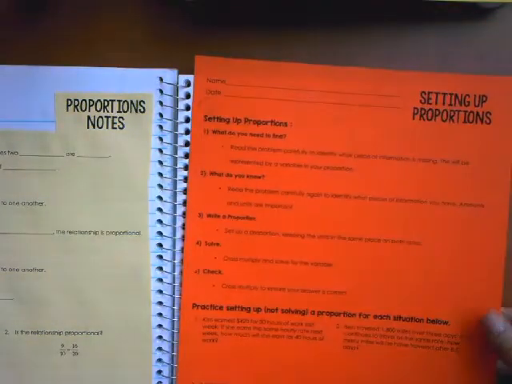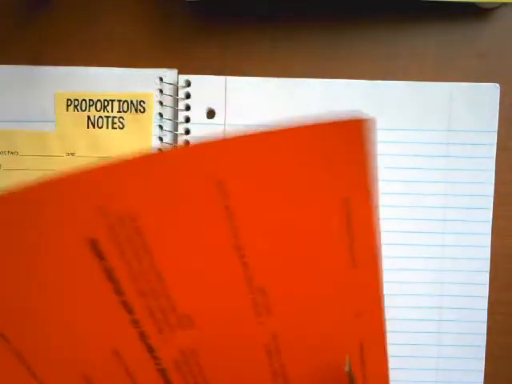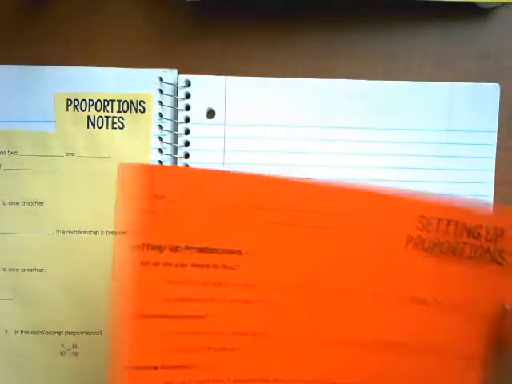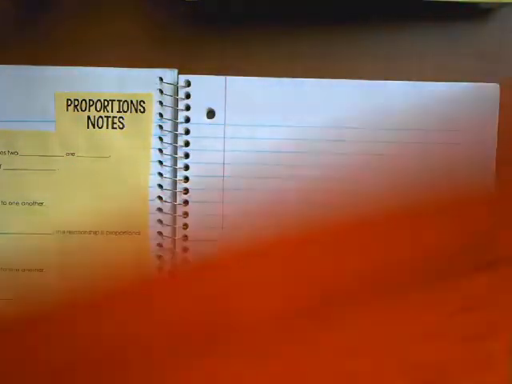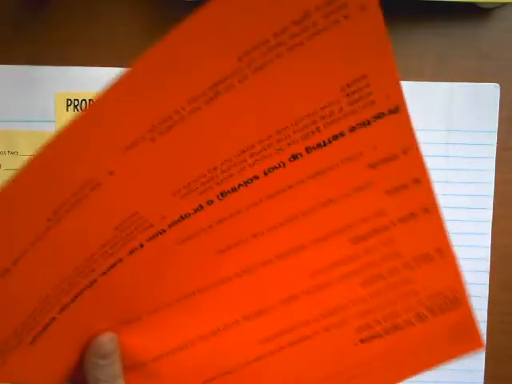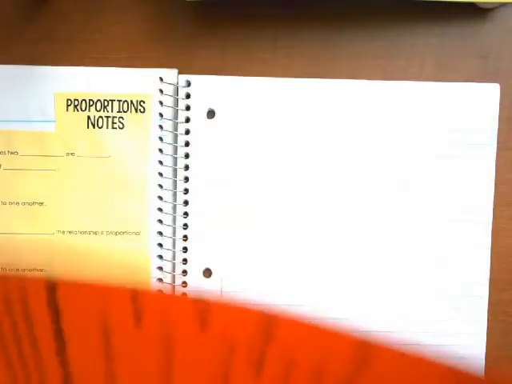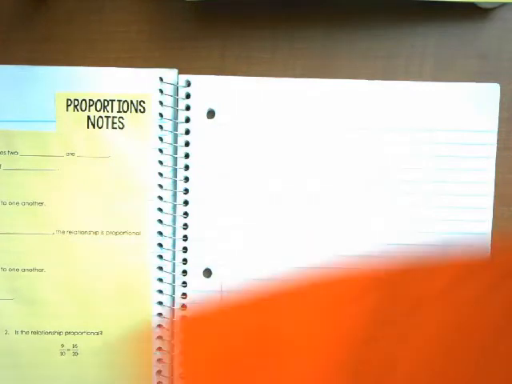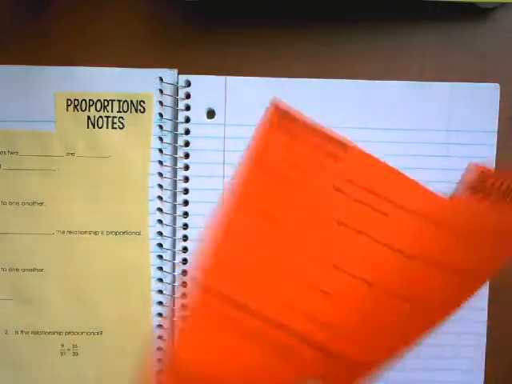And then the next page you'll glue down is the orange piece of paper, which is solving proportions or setting up proportions. So it says setting up proportion, you'll trim off the bottoms, the sides, and then once again, keep the part that says setting up proportions, but you can trim off the part that says name and date.